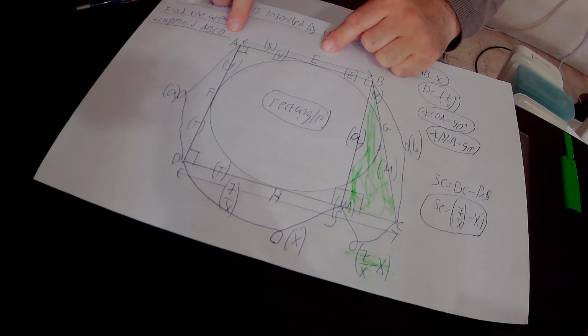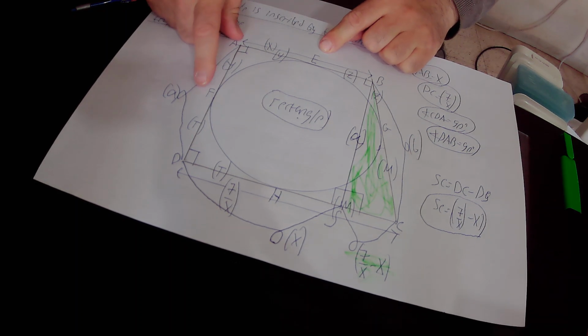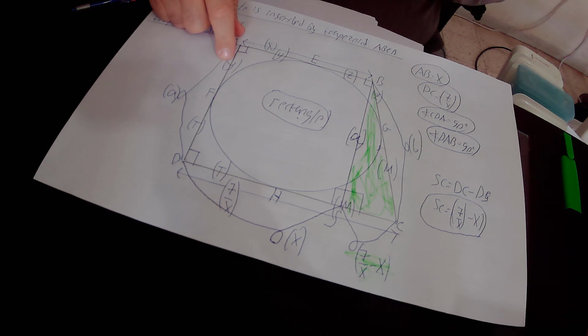So if we define the length of this tangent AE as y, then the length of this tangent AF must also be equal to y, because they are equal to each other according to rule 2.